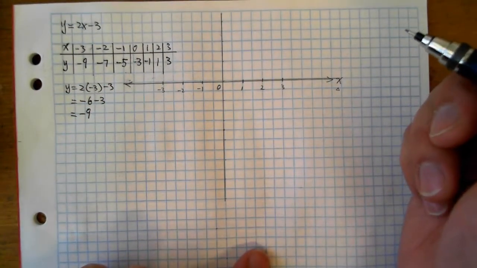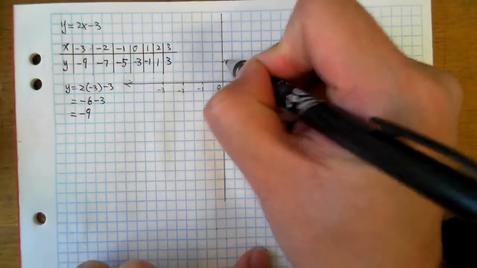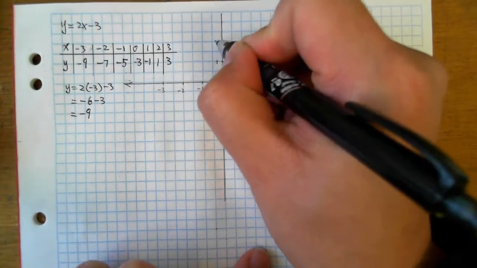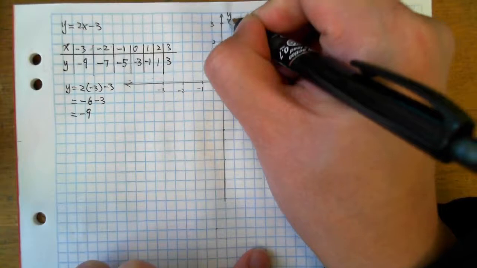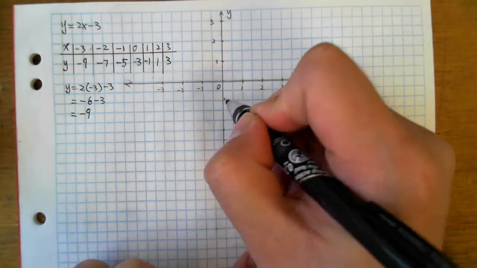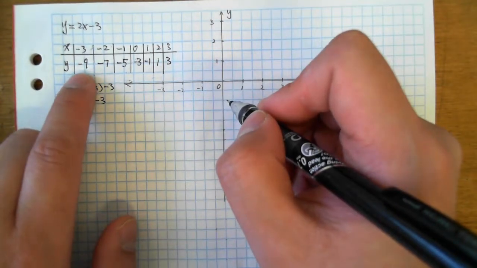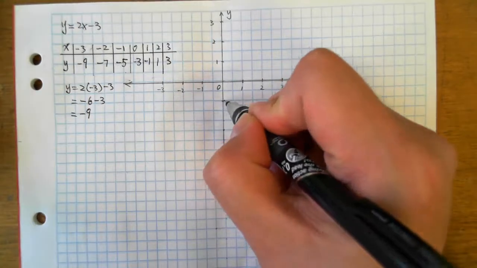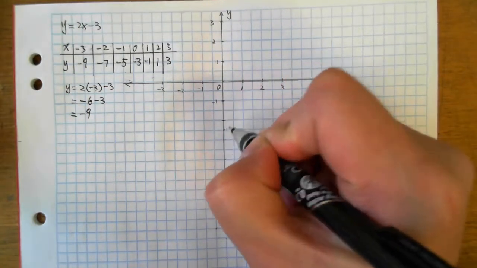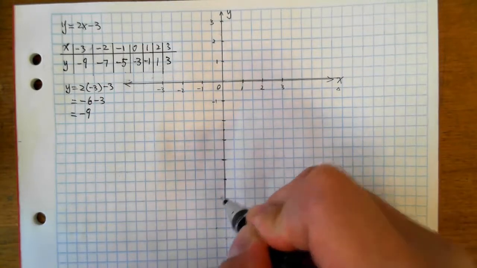Let's have a look at the y-axis. For the y-axis, we do the same thing: 1, 2, and 3. Don't forget the arrow and then write y. Because we need the value of y down to -9, I have to do -1, -2, -3, -4, -5.